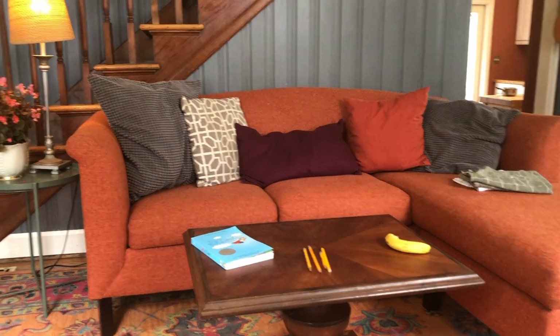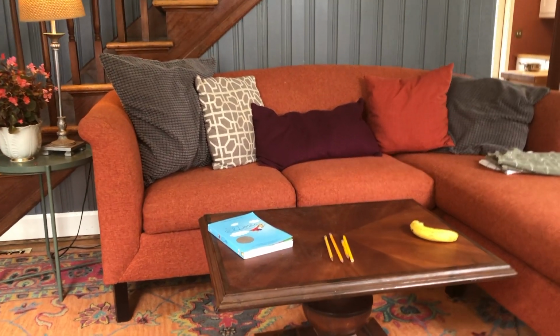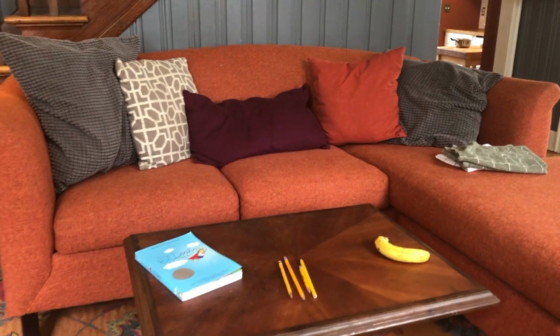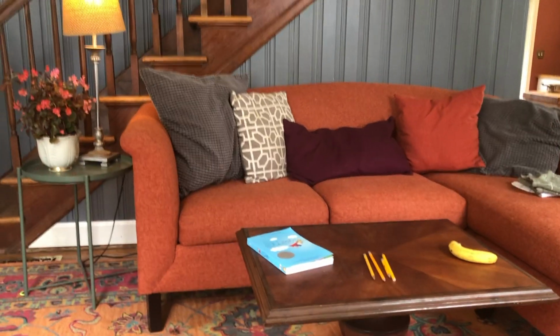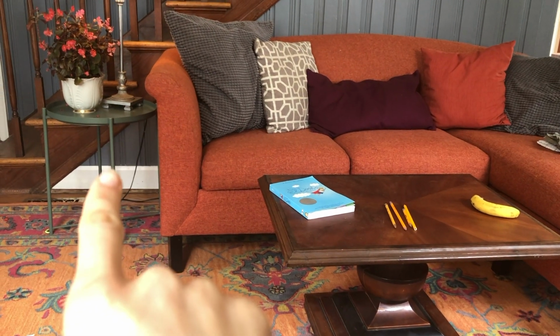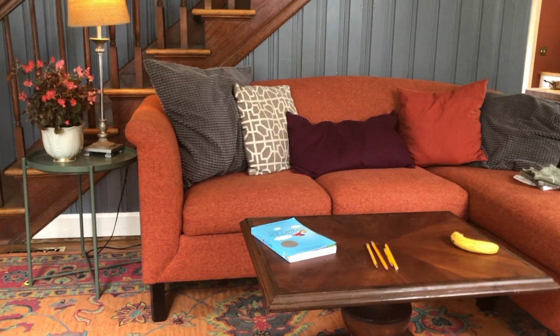Now that we've looked at each of the sentences in a bit more detail, let's look at the example again. This is my living room. There's a sofa. There are 2 tables. 1, 2. There's a green table and there's a brown table.